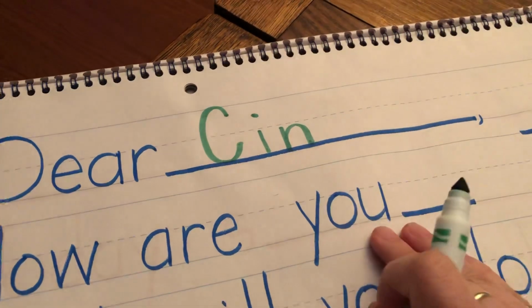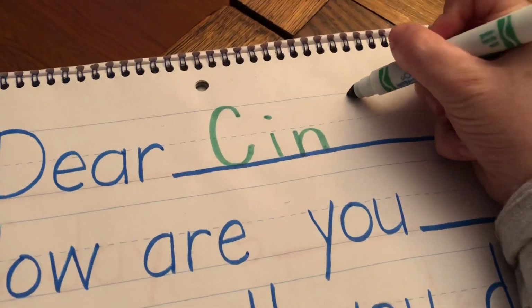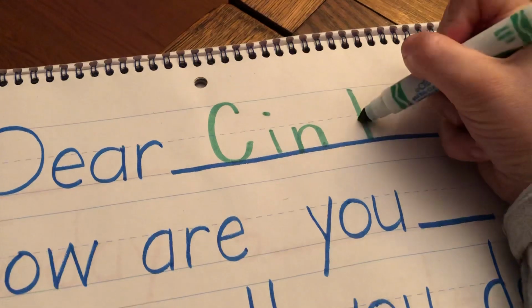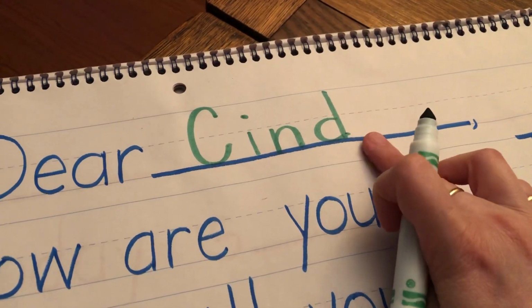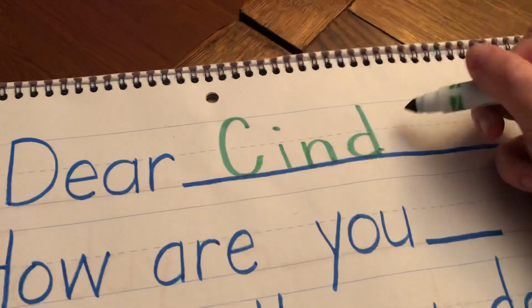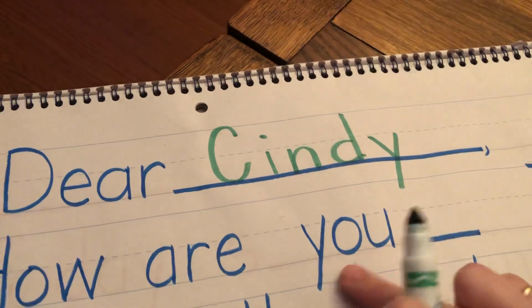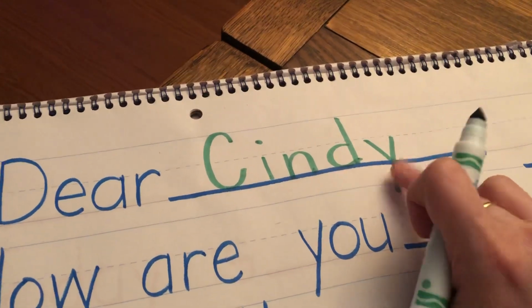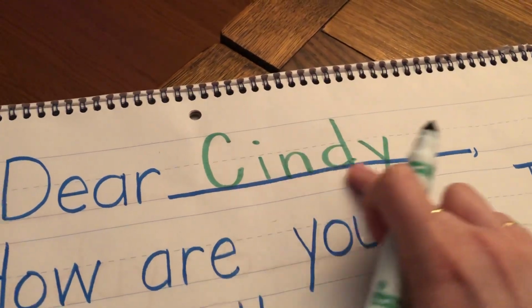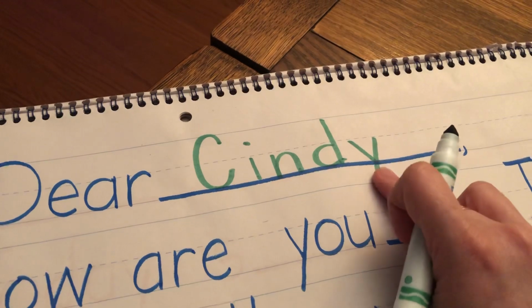And then I'm going to work on the second syllable, Cindy. And we have the D. And remember, lowercase d goes down and to the left. And then the last part of her name is going to be the letter Y, like you see at the beginning of the word you. And usually the letter Y makes the y sound. But listen to her name again, Cindy. That Y is making E's name, E.